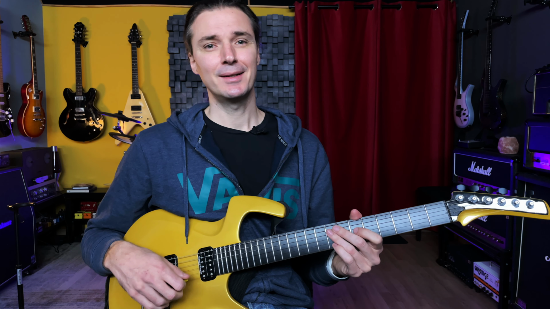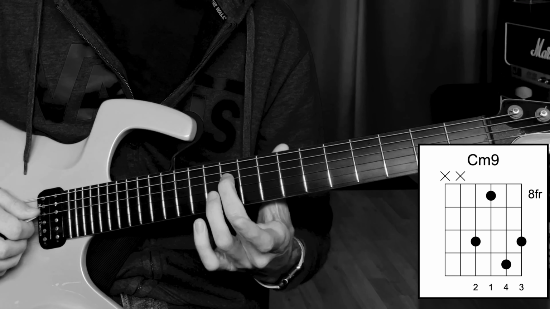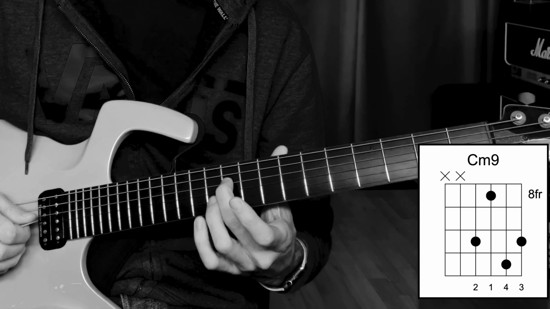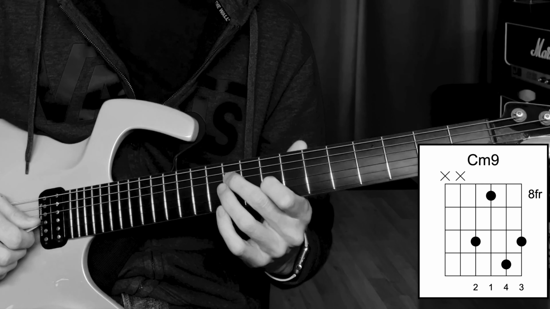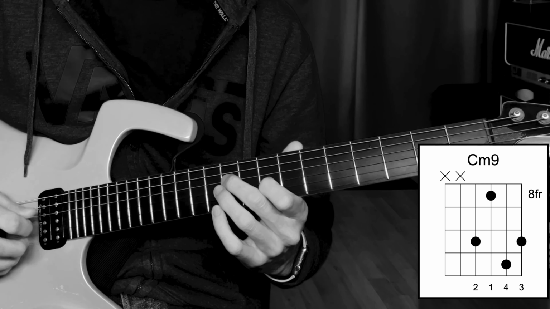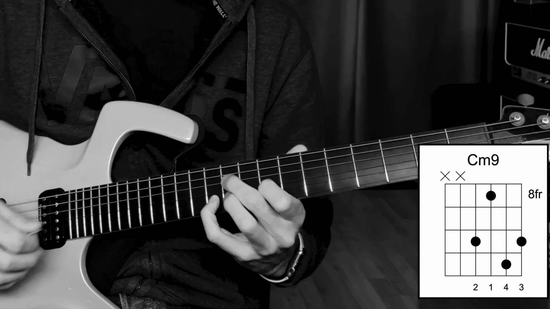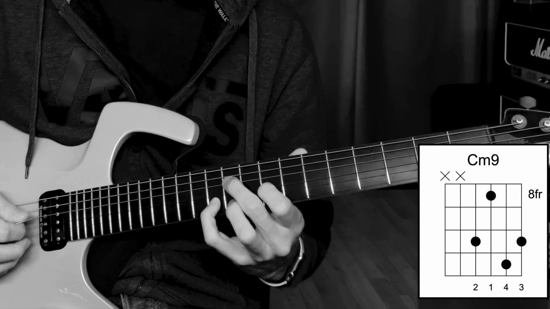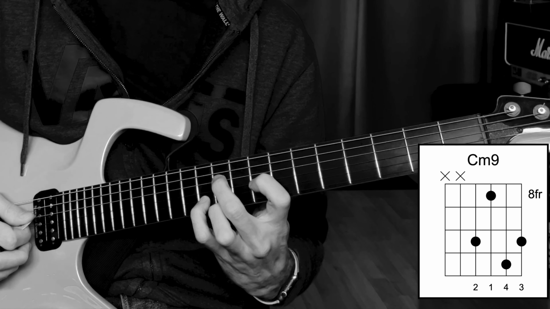Beautiful. And finally, let's move up all the way to the 10th fret. And we have a C here, the root on the 10th fret of the 4th string, down to an E flat on the 8th fret of the 3rd, minor 3rd. And then we have our B flat, the minor 7th, here on the 11th fret of the 2nd string. And finally, the 9th again on the same 10th fret of the 1st.